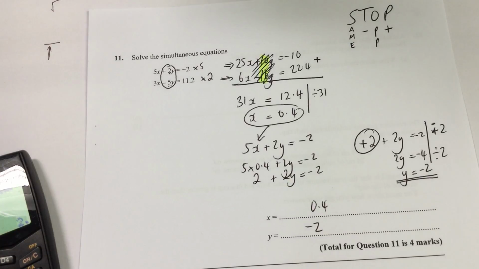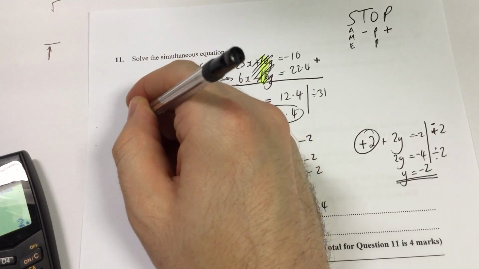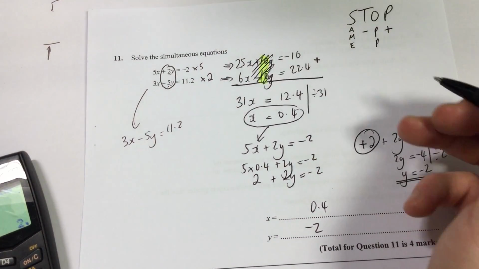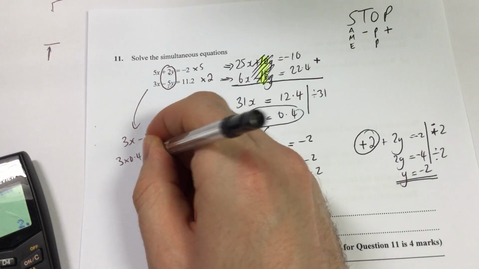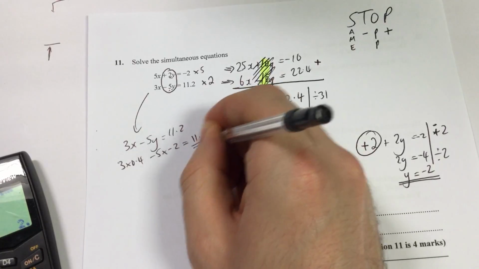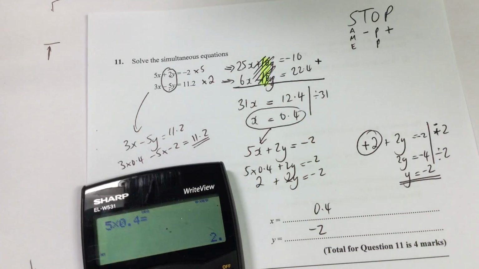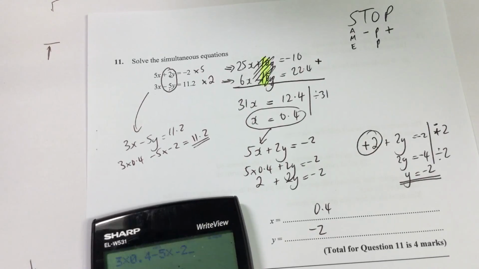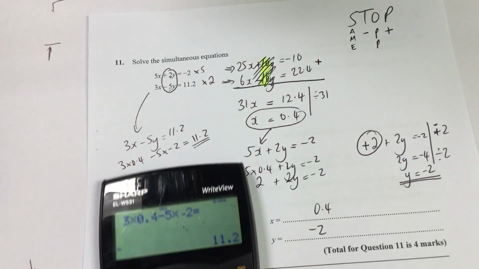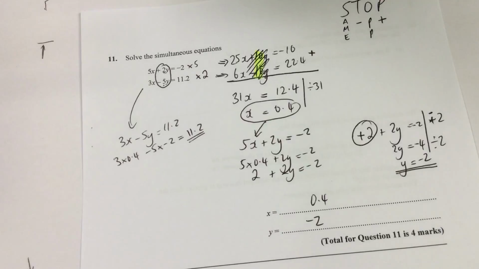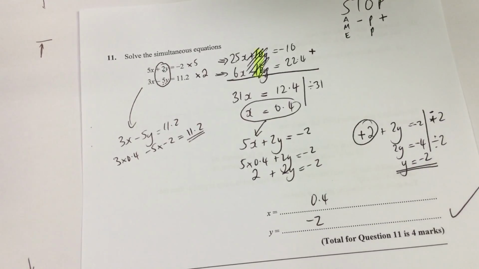What you could do to check if you got it right is think about one of the other equations you didn't use, so 3x minus 5y equals 11.2. This is always a good thing to do. If I put these values in, it should equal 11.2. If it does, then I've definitely got it right. So 3 times 0.4 take away 5 times minus 2 is 11.2. I've definitely got it right, so I can move on with confidence, and it's something you can rely on, that you understand. So now I can tick it off.